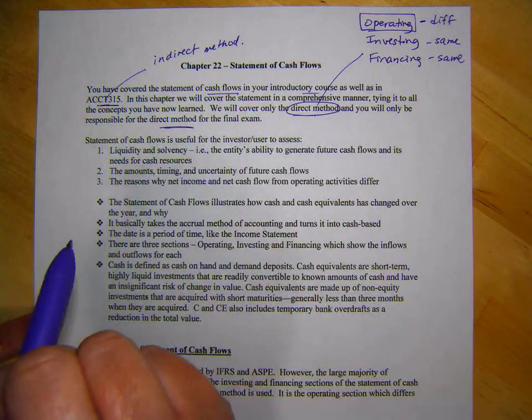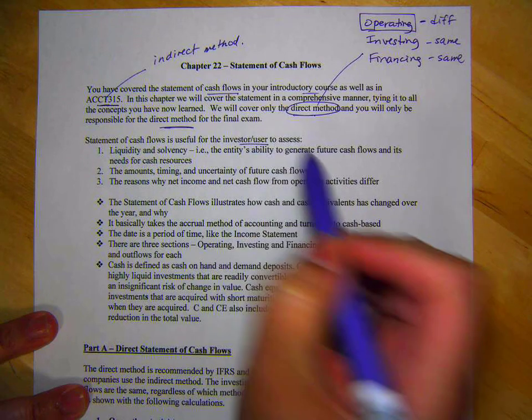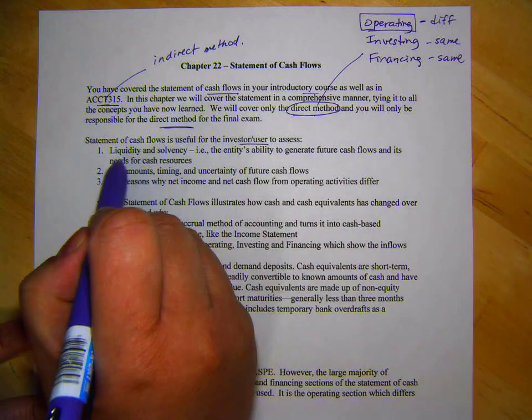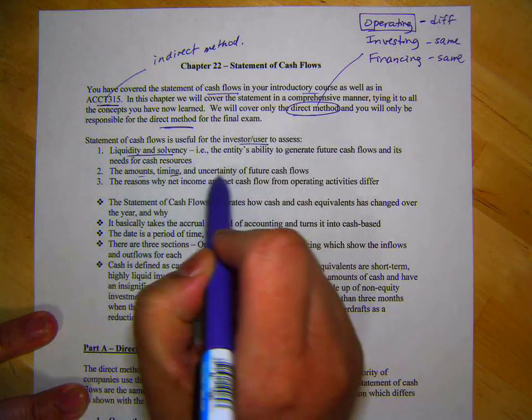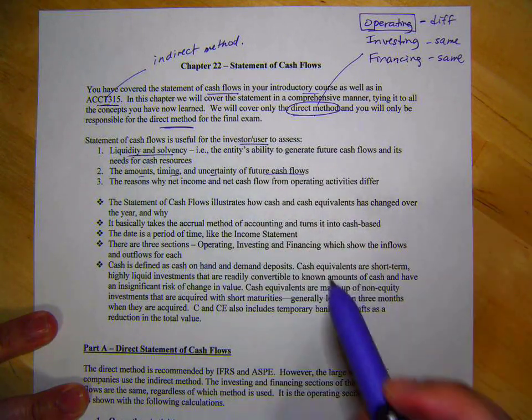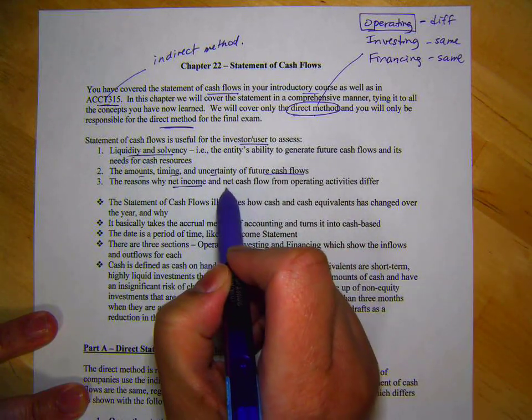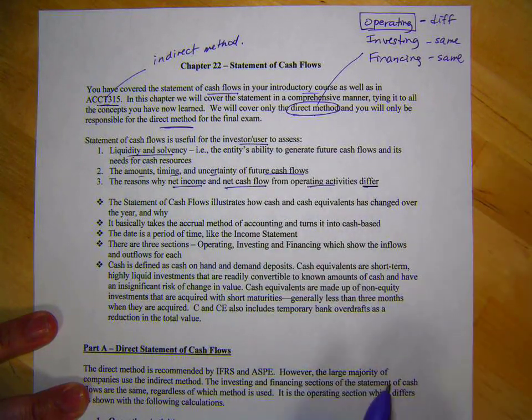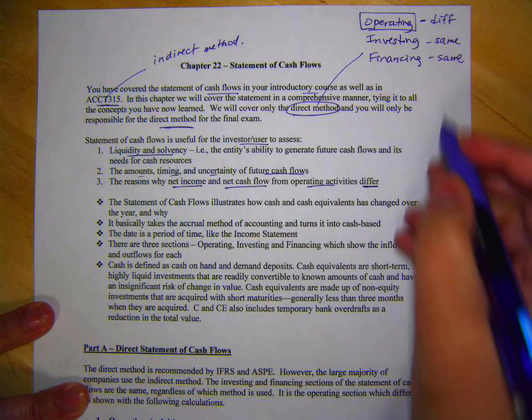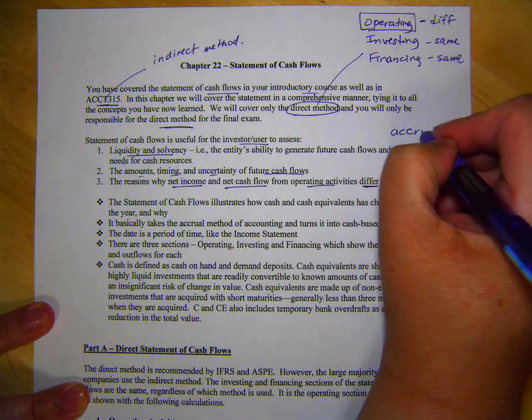So, statement of cash flows is useful for the investor or the user to assess the liquidity and solvency, the amounts, timing, and uncertainty of future cash flows, and the reason net income and net cash flow from operating activities differ. So remember, in accounting, we use the accrual method.